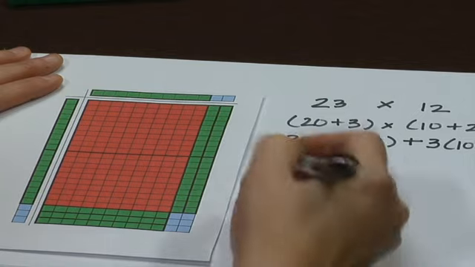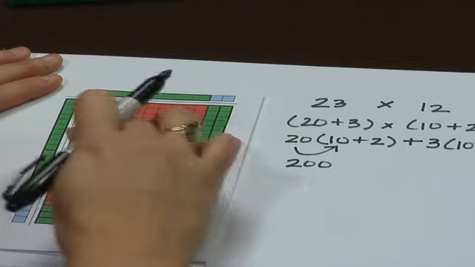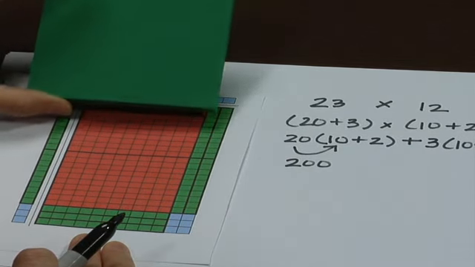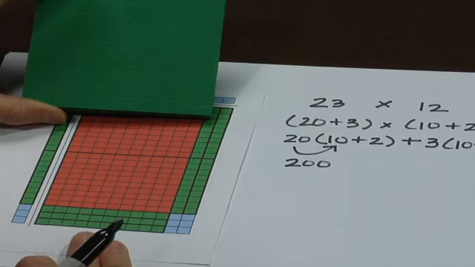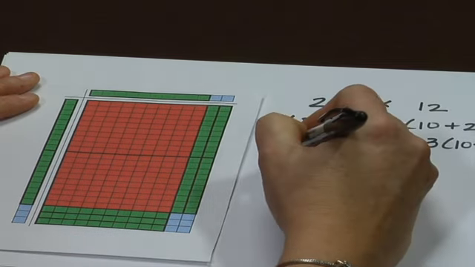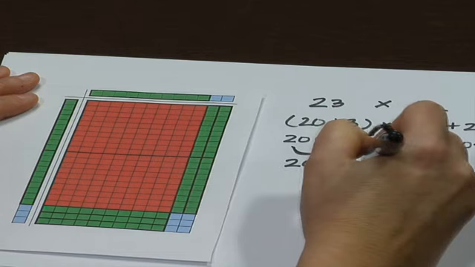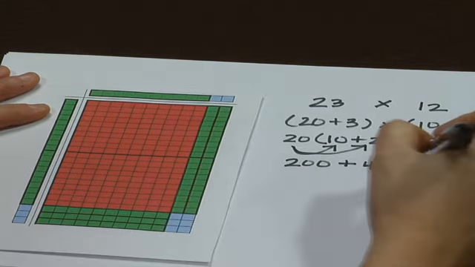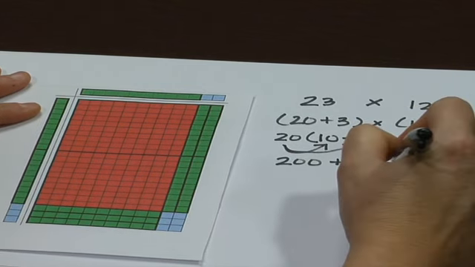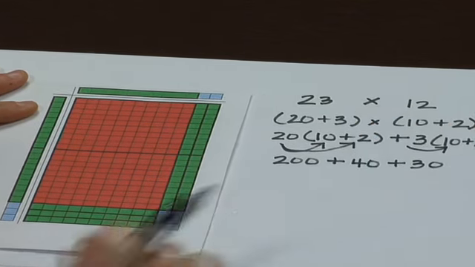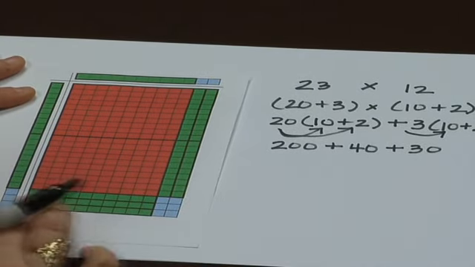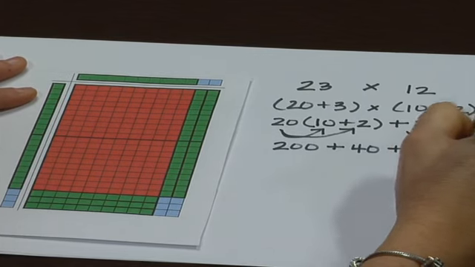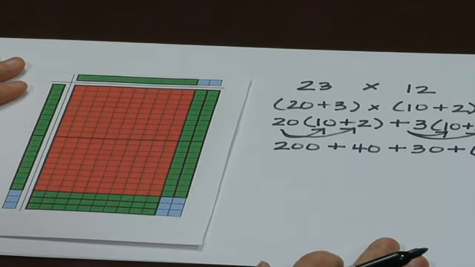20 times 10 gives us 200. We see that in this red area right here, which is represented with 2 100 squares, which would be similar to something like this in the classroom. The 20 times 2 gives us 40, which we see with these 4 tens rods to the right. 3 times 10 gives us 30, which we can see down here, where we see 3 tens rods. And finally, 3 times 2 gives us 6, the 6 little unit cubes we see in the bottom corner.